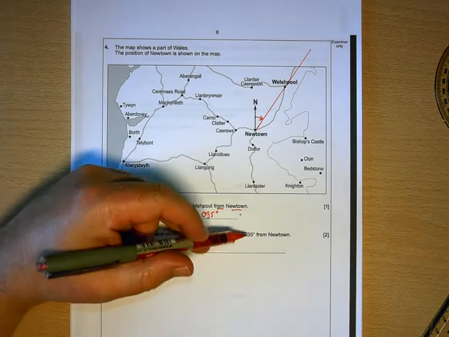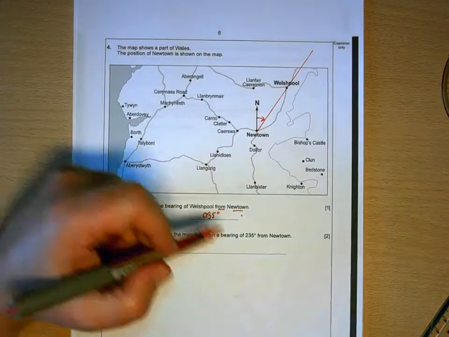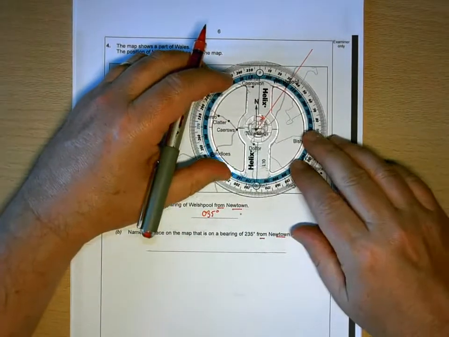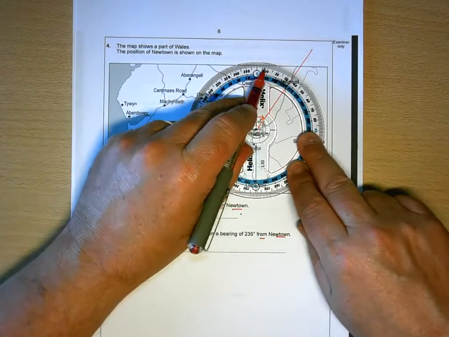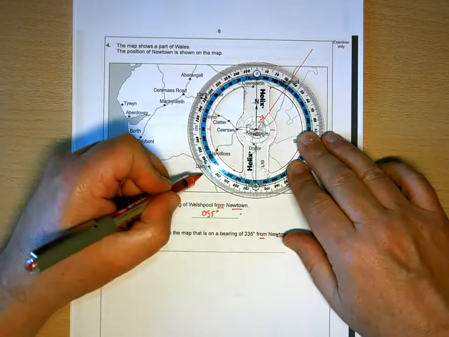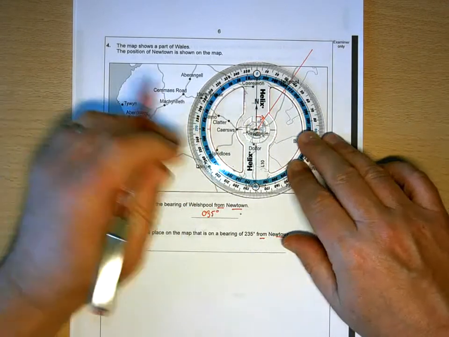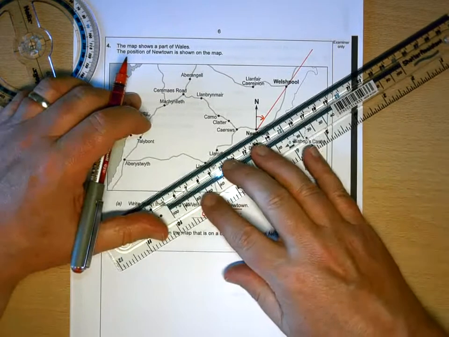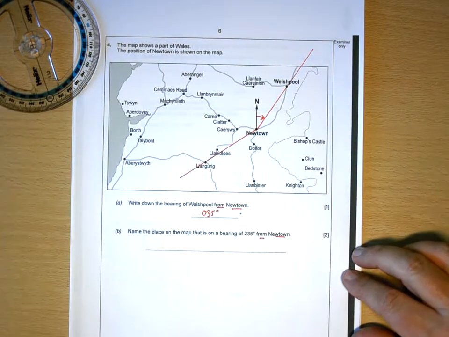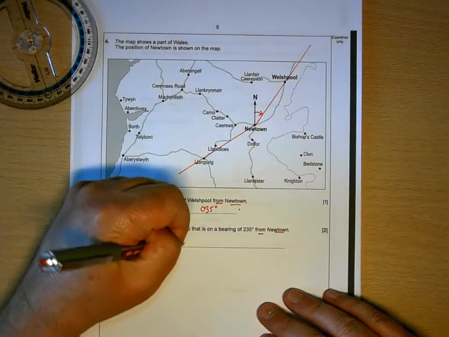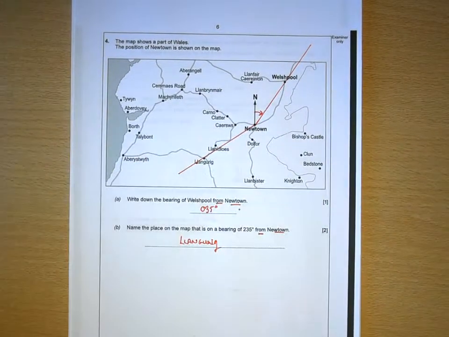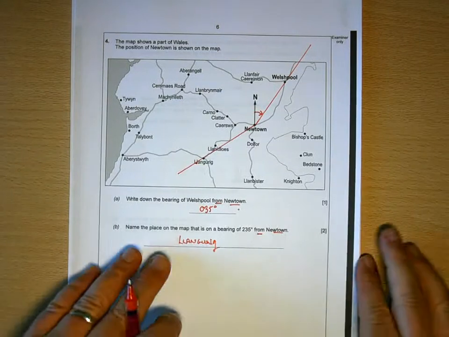Name the place on the map that is on a bearing of 235 degrees, again from Newtown. So the measure is going back on Newtown. Now I'm going around the outside to 235. 180 would be south. 230 is there. 240 is there. 235 is in between. And we can see that the town it's going through is Llangurig. So 2 marks for that.